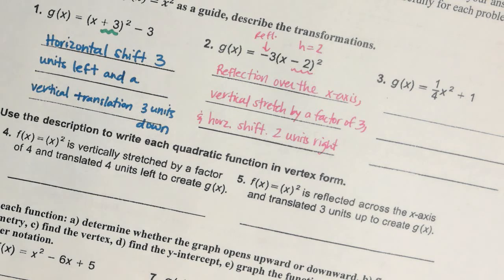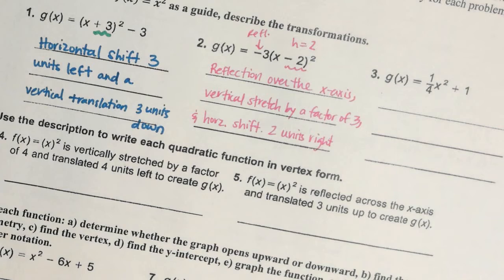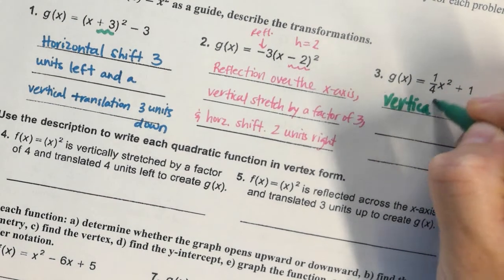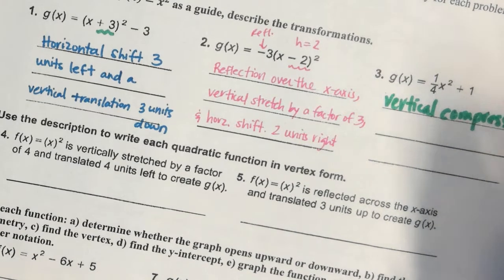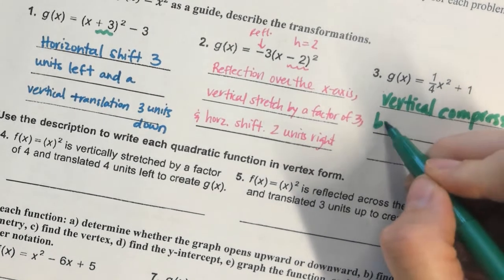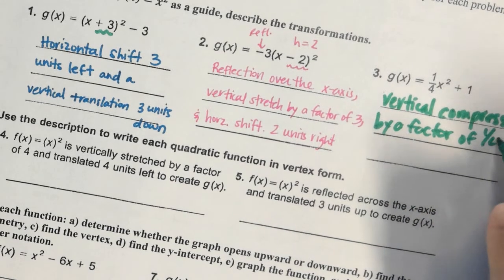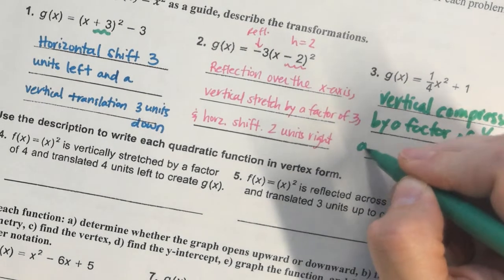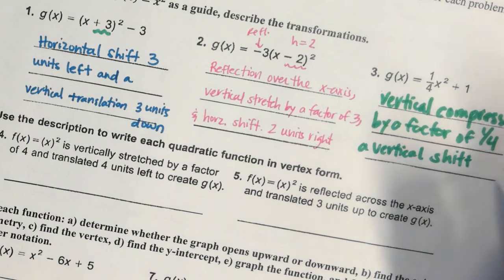Okay. All right. So for number 3, this 1/4 is outside. That means you're going to have a vertical compression by a factor of 1/4. And then the +1 on the outside means you have a vertical shift 1 unit up.